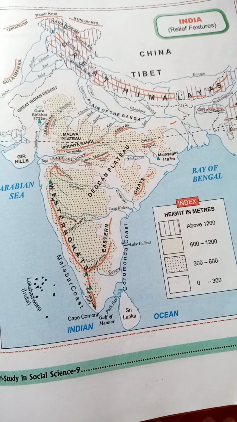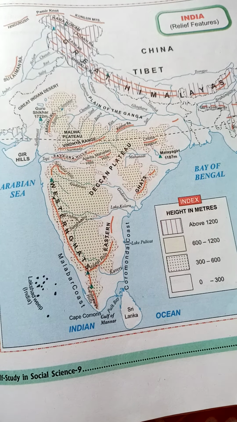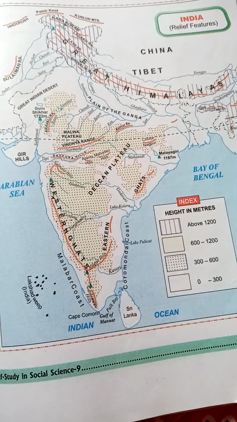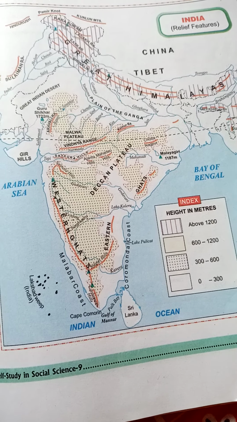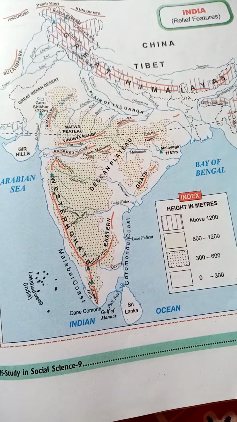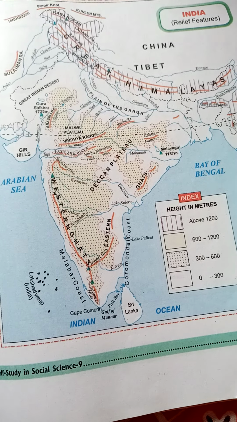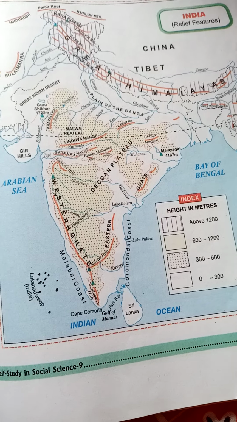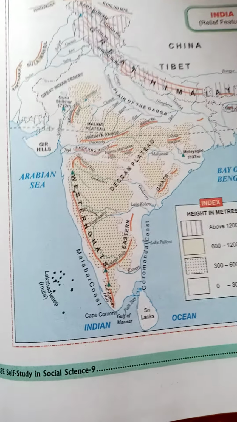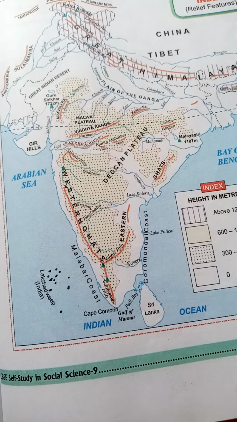One of the distinct features of the peninsular plateau is the black soil area known as Deccan Trap. This is of volcanic origin, hence the rocks are igneous. Actually, these rocks have eroded over time and are responsible for the formation of black soil.